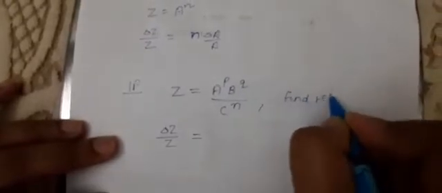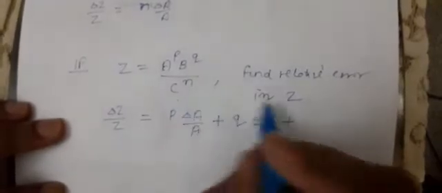So here what you have to do, find relative error in Z. So del Z upon Z will be equal to, here A raised to the power P, so this is power P multiplied by relative error in A, plus Q into del B upon B, plus C raised to the power N, so N will come in the multiplication, del C upon C. So this will be the relative or fractional error in Z.